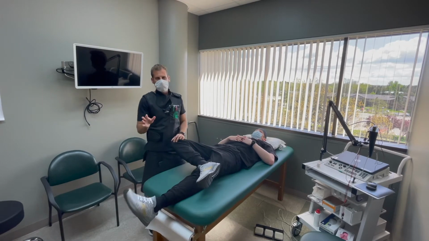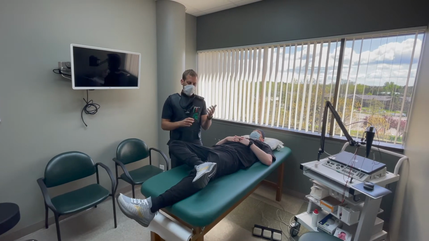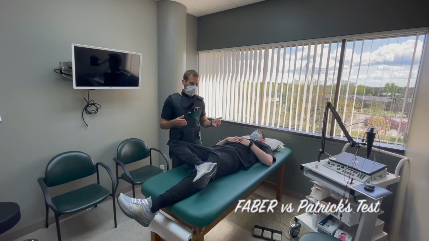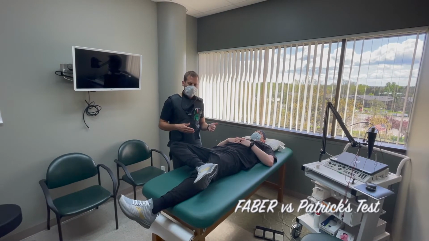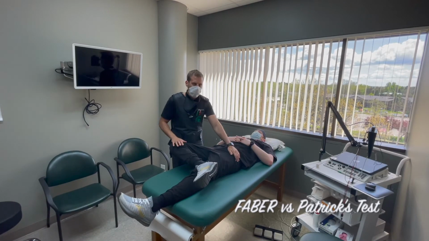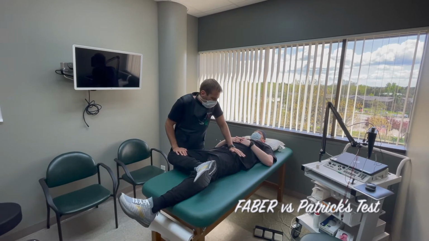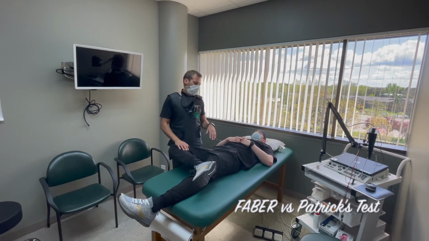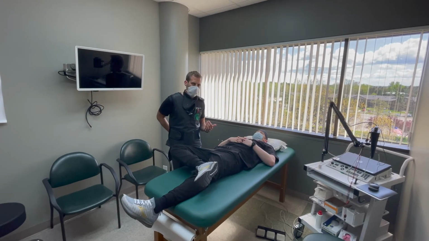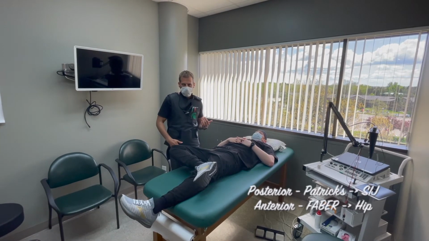And some of you have also heard me talk about the difference between FABER, F-A-B-E-R, and Patrick's. Typically how I do it, and this is how I document it, is I'll get them in this position, and I'll call this FABER. If they have pain going into the groin anteriorly, I'll call it positive FABER. So that means it's more anterior hip groin pain. If I push and it still causes pain anteriorly, I call it positive FABER. Now if I push while stabilizing the contralateral ASIS and pelvis and it causes pain in the back along the SI joint, I'll call that positive Patrick's. So posterior is Patrick's, anterior groin hip is FABER.